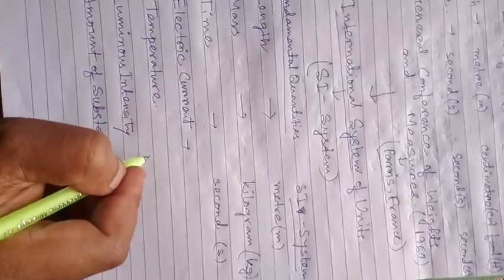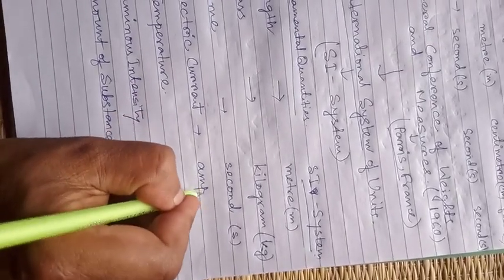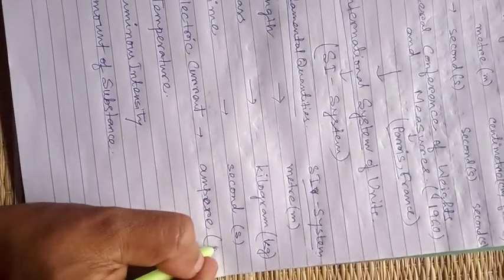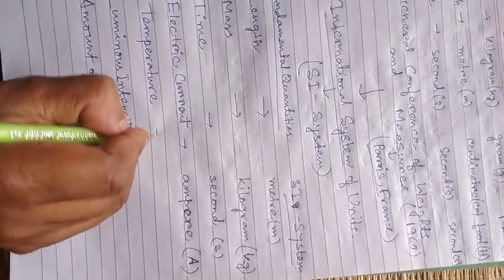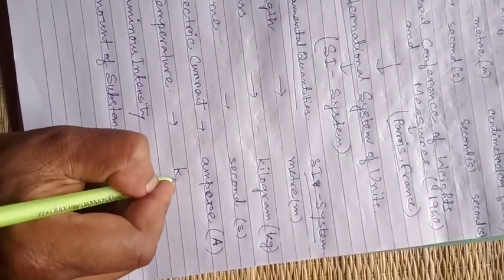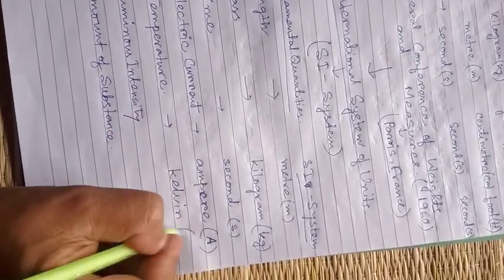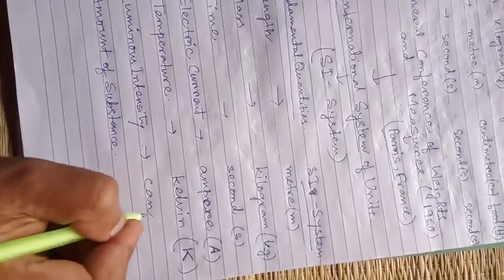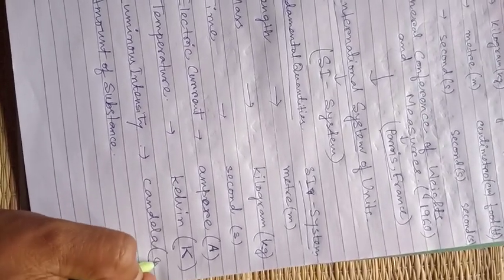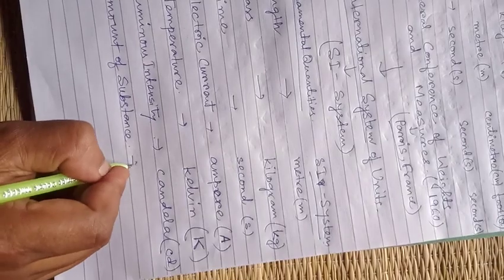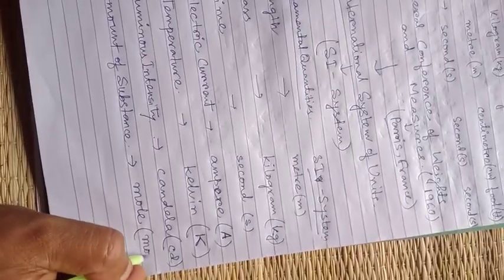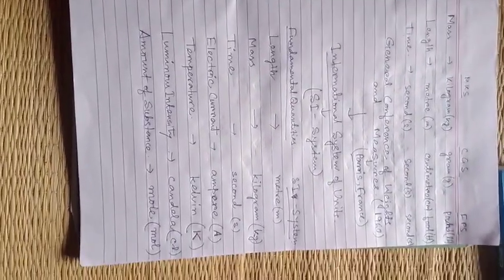For electric current we use the unit ampere, all in small letters, and for the symbol we write capital A. For temperature we write kelvin, all in small letters, and for the symbol we write capital K. For luminous intensity we use the unit candela, and we write cd. And for amount of substance we use the unit mole, and we symbolize it as mol. Clear? That is the SI units or SI system.